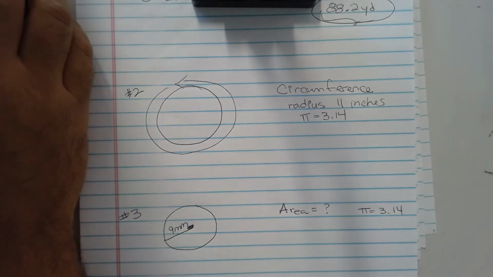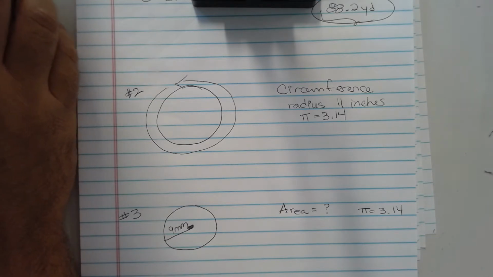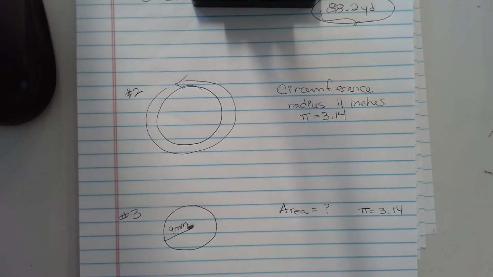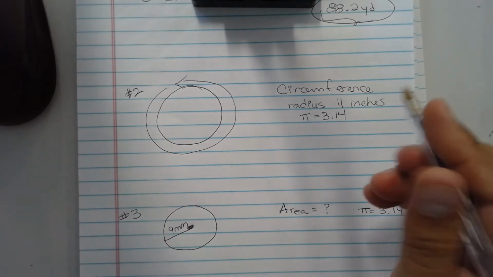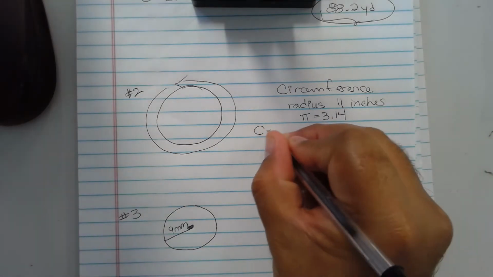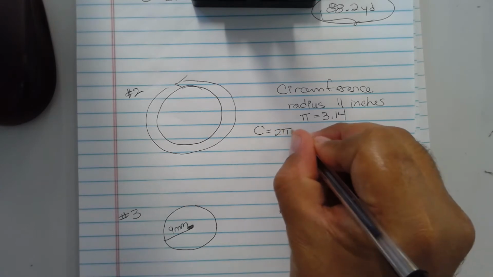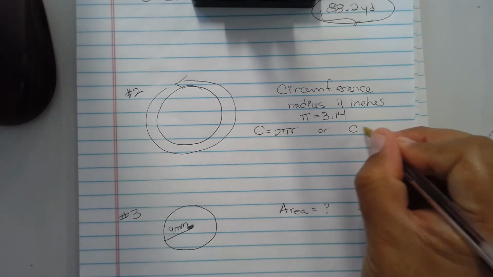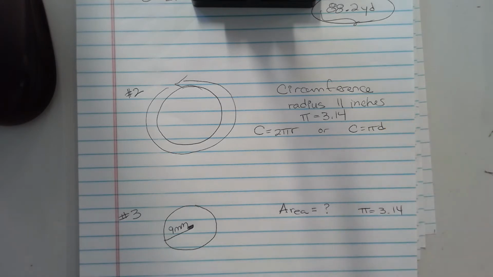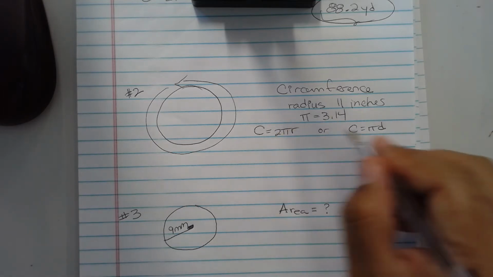All right. So again, the distance around the circle, but in this case, for number 2, it gives me a radius of 11 inches. So remember the two formulas. We have C is equal to 2 pi r, or C is equal to pi d. Isn't the radius half of the diameter? Yes. Which of the two should we use?